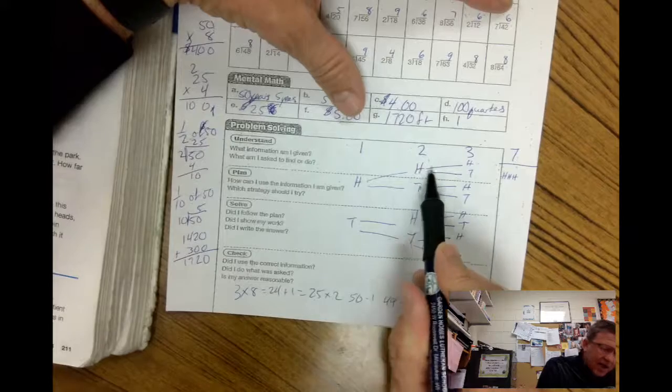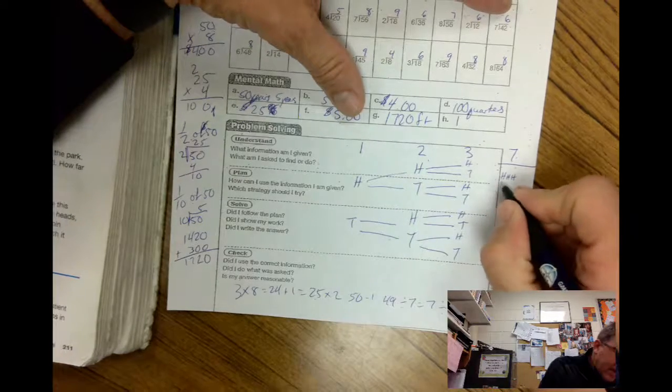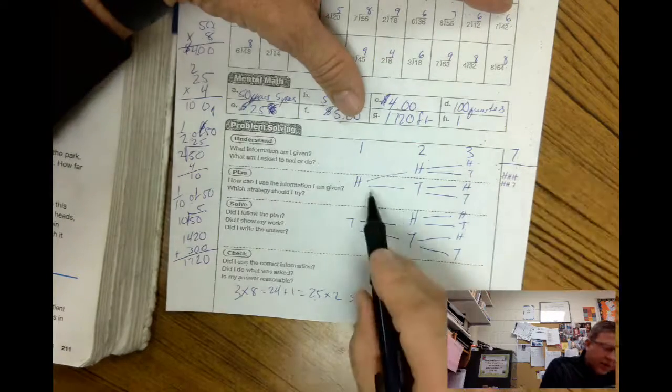Let's go across the bottom. Head, tail, head.